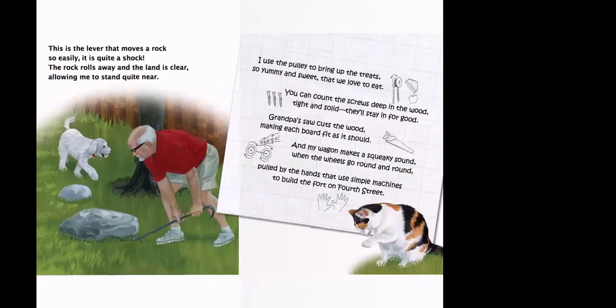This is the lever that moves a rock so easily. It is quite a shock. The rock rolls away and the land is clear, allowing me to stand quite near. So it would be really hard to move that rock by hand by lifting it yourself, right? It would be super hard because it's so heavy. But you can see that Grandpa has a crowbar, which is a kind of lever, and he can just push down on it and it'll lift the rock up. So it makes it a lot easier.